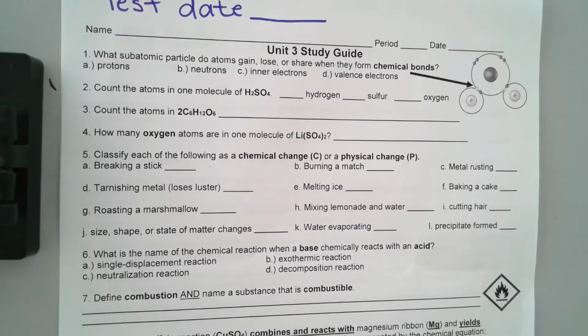Chemical reactions, balancing equations, acids and bases, endothermic and exothermic, and physical and chemical changes.